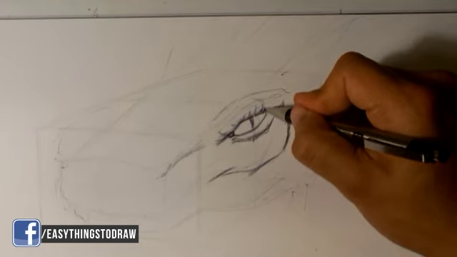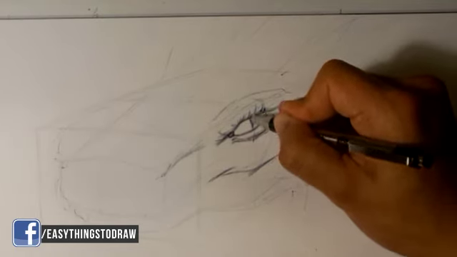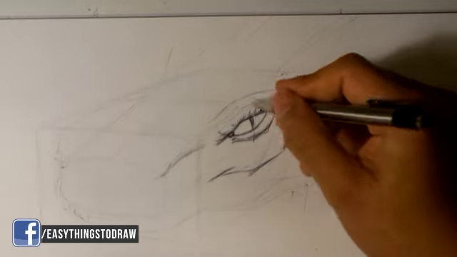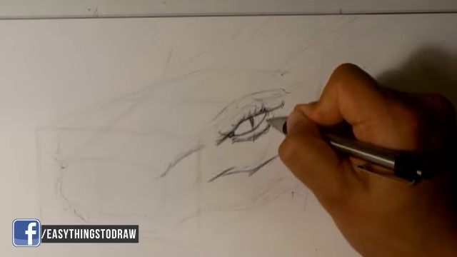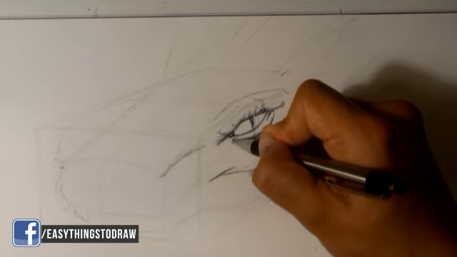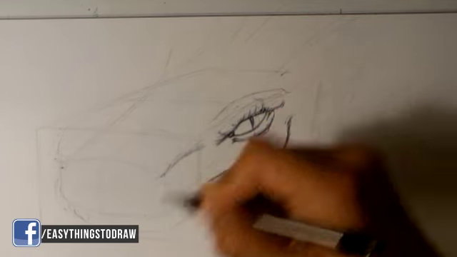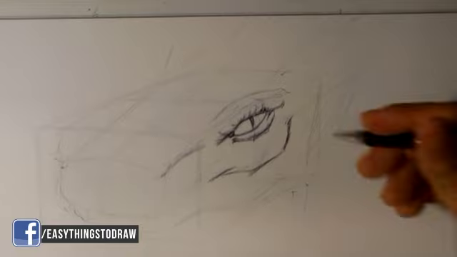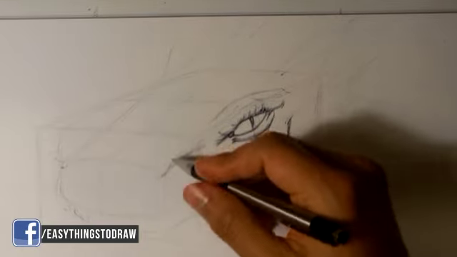That I do a lot. I'm not sure why I do it so much. I just do it. Well, I shouldn't say that. I do it really to kind of again create the illusion that you are shading it, but you don't really have to.